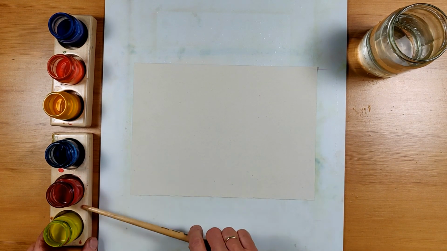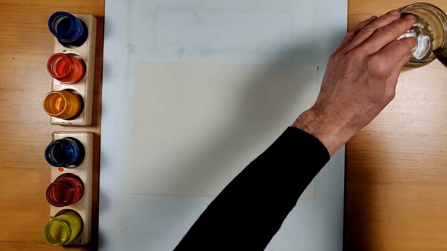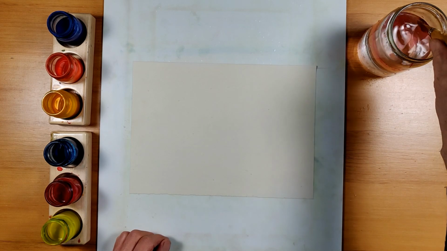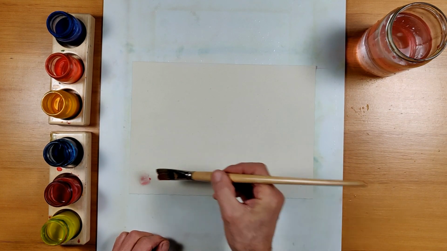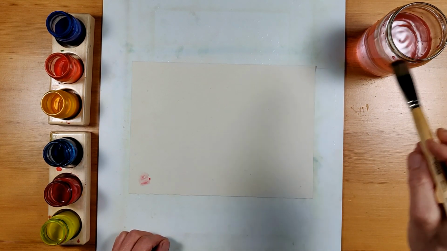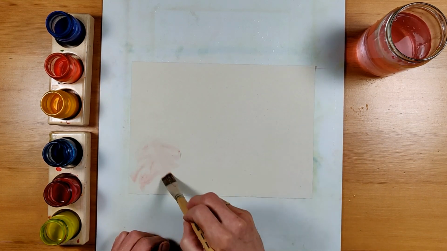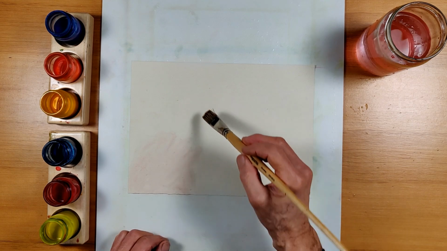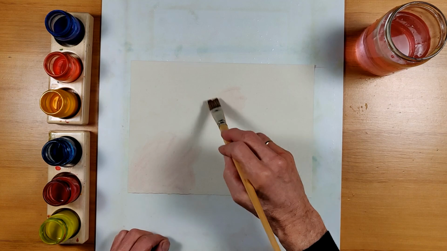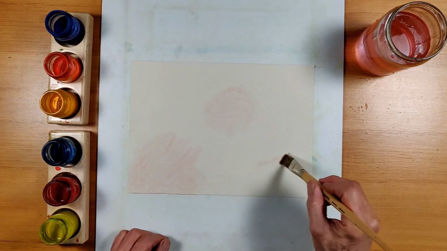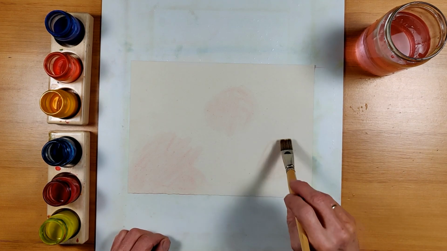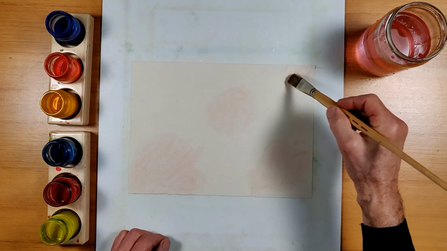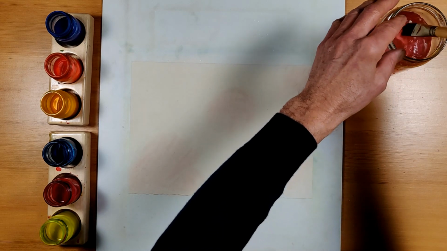So I use all the three primary colors, starting with just a little bit red, thin red. Some places. Yellow.